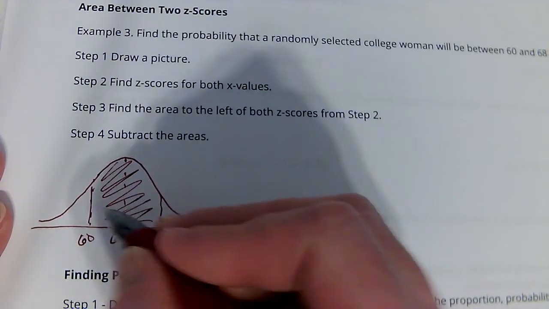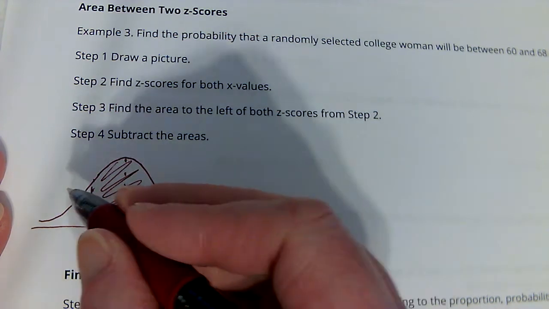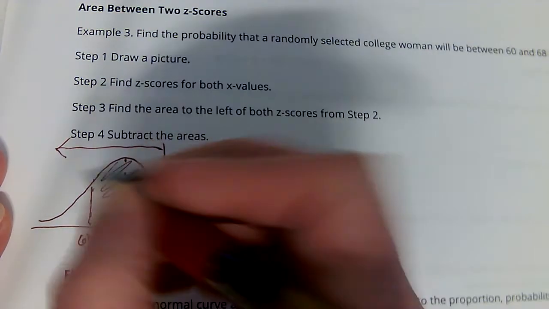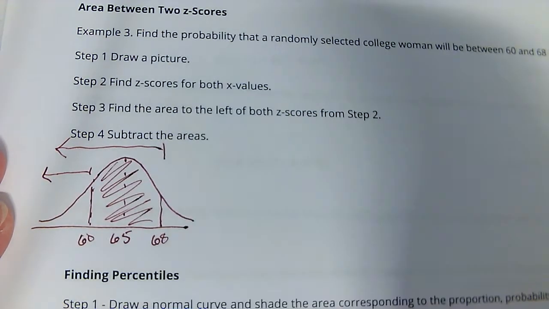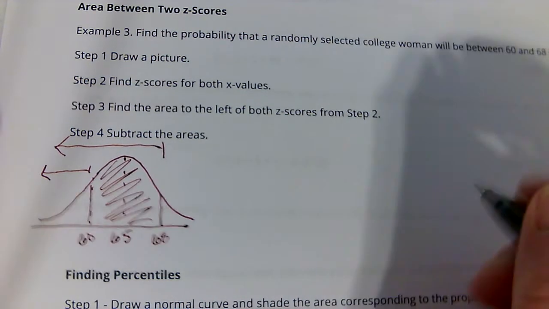What I'd have to do is find the z-score for each and find the area to the left of both. If I found the area from here over and then the area from here over, I take the larger area minus the smaller area, and I'd find the area in between.